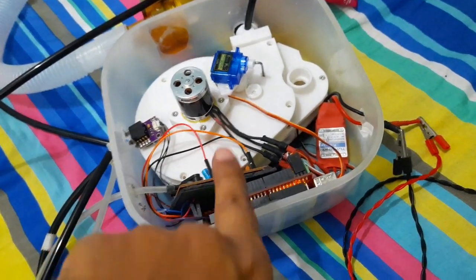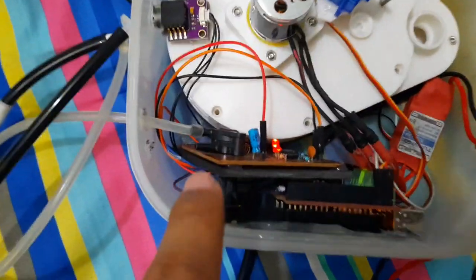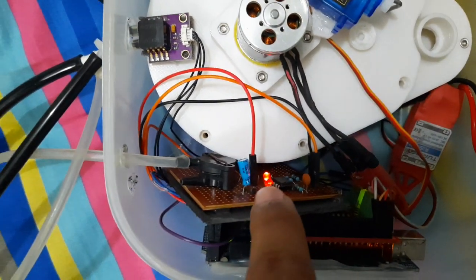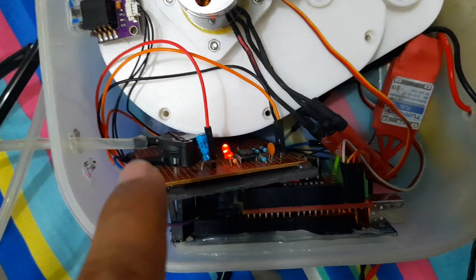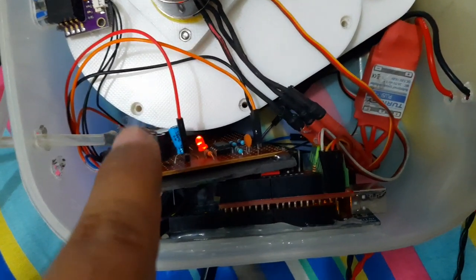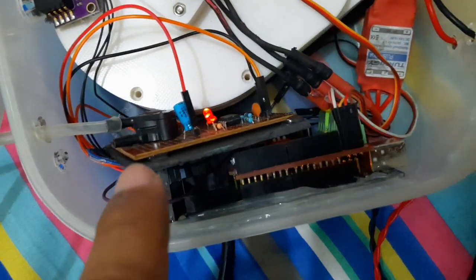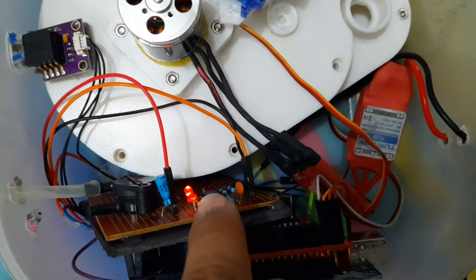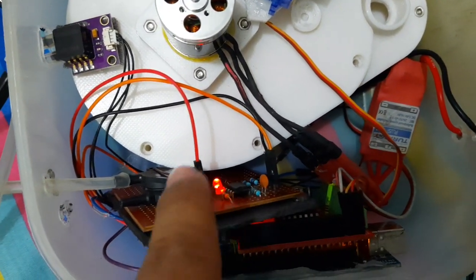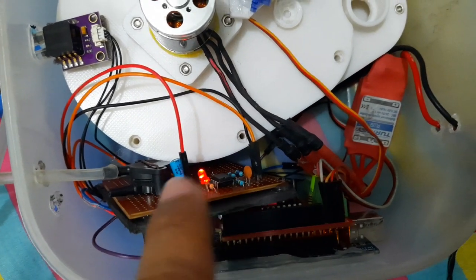Okay, so this is the control circuit. Here is the op amp for this differential pressure sensor, but I have planned to replace this differential pressure sensor because its output is very low and we need an op amp, and the whole system creates some error.